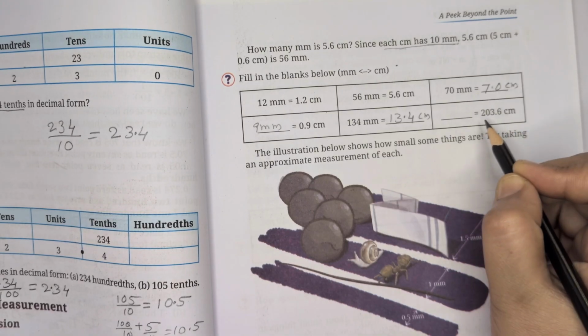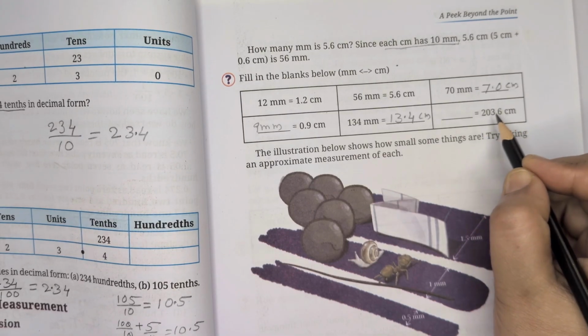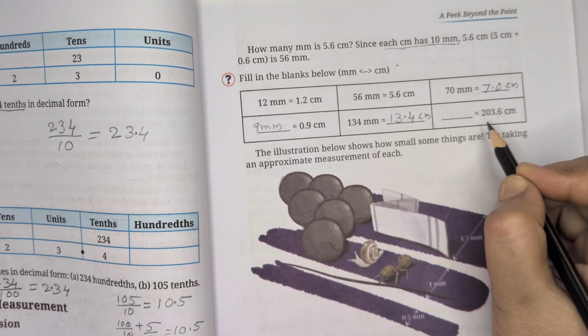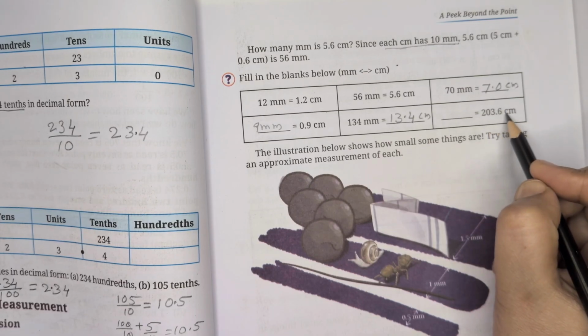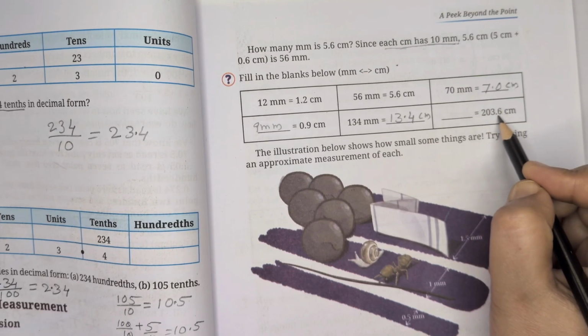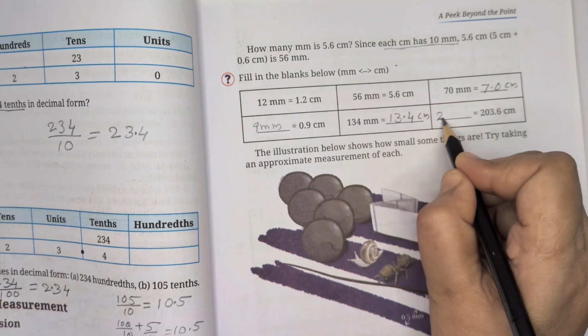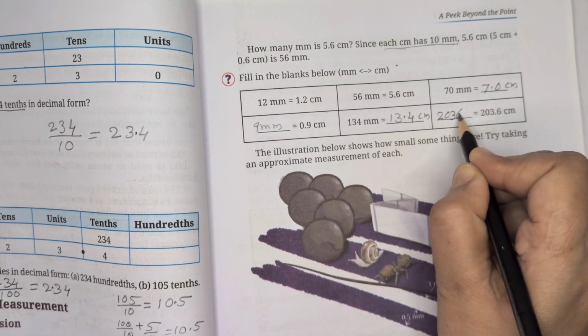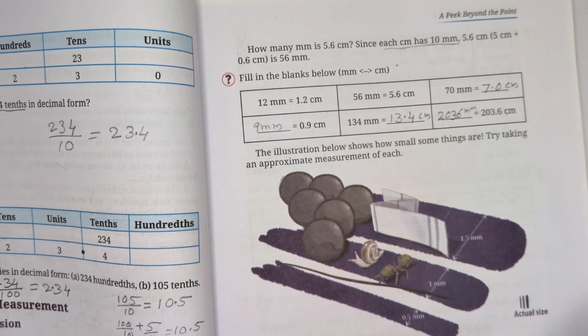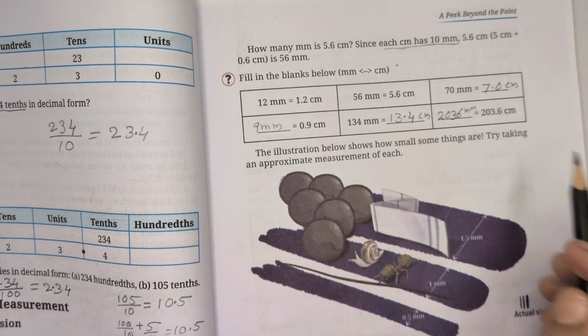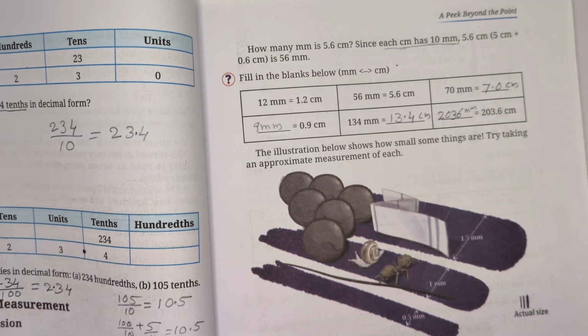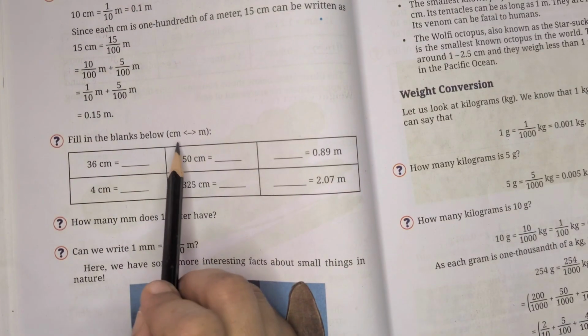Here 203.6 centimeter is given. So to convert to millimeter, we have to multiply. Millimeter is the smaller unit. To make the smaller unit, you have to multiply by 10. So it will come 2036 millimeter, which is equal to 203.6 centimeter.